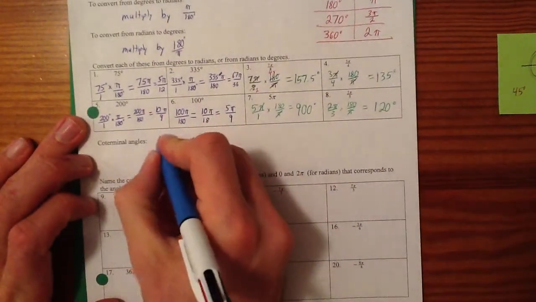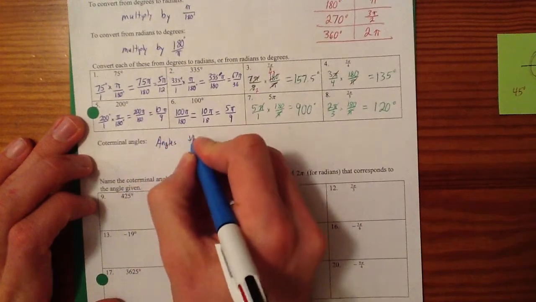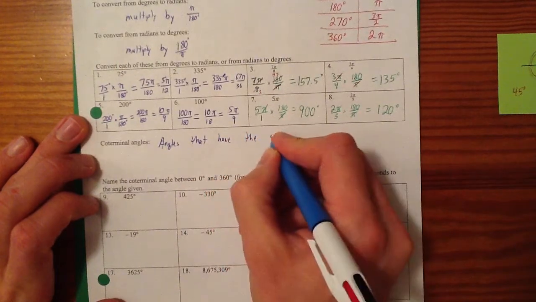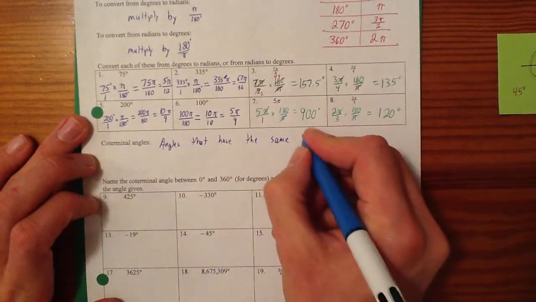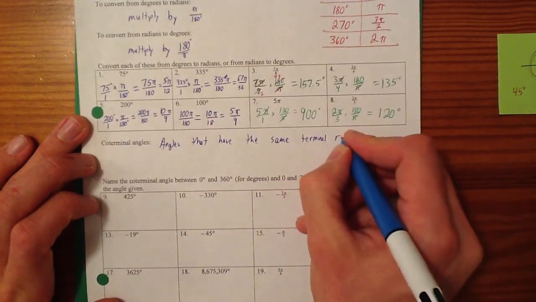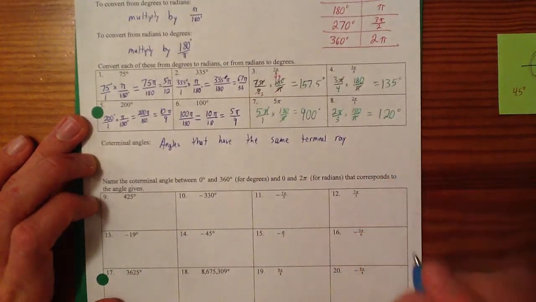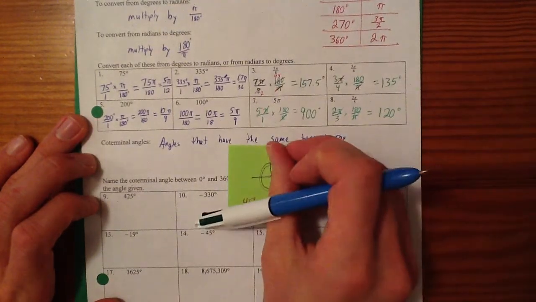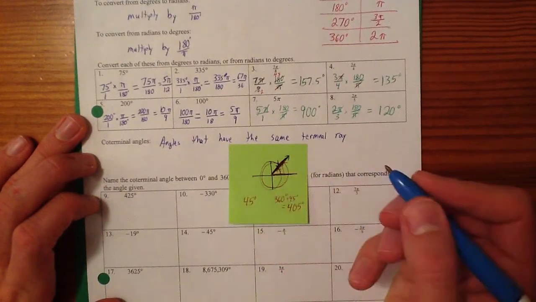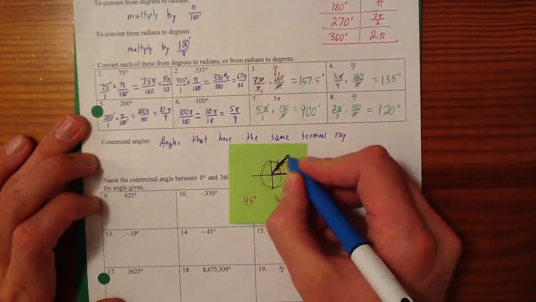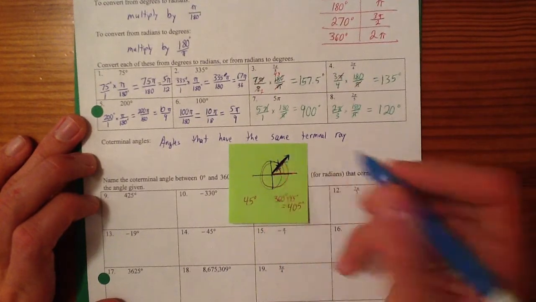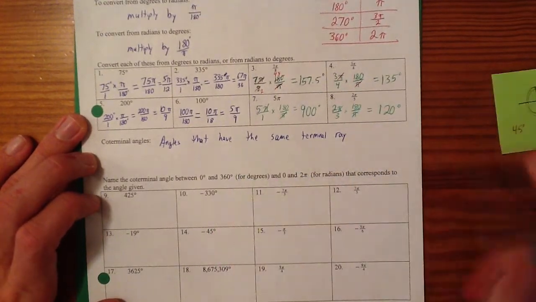Coterminal angles are angles that have the same terminating, same terminal ray. My goodness, what are you talking about, Ray? Who's Ray? Ray is short for Raymond, and everybody loves him. No, a ray would be like this guy right here. You know, like in geometry, you studied a ray, which has an endpoint and it goes on forever in the other direction. But it has the same terminating ray, or terminating segment, if it doesn't have an arrow at the end. But it basically ends in the same place. That's what it really means.